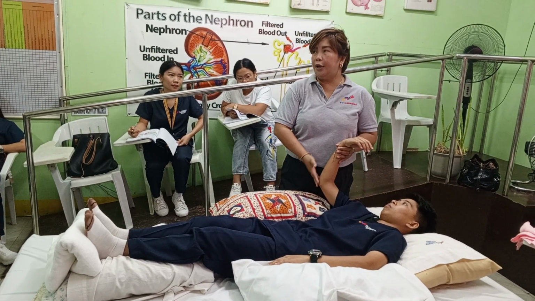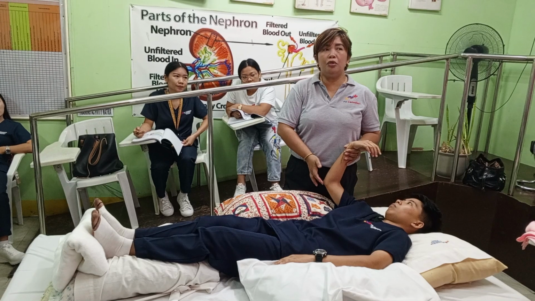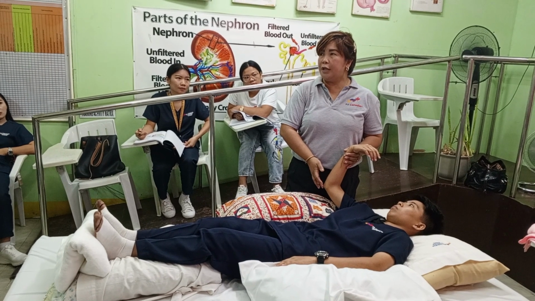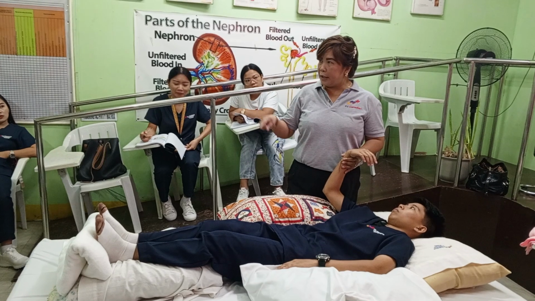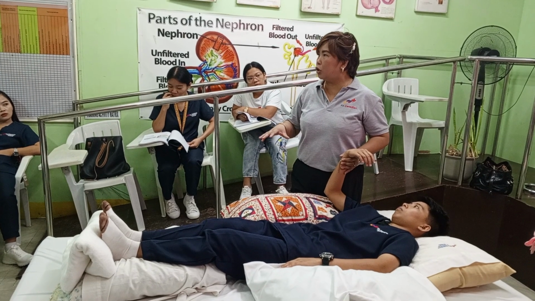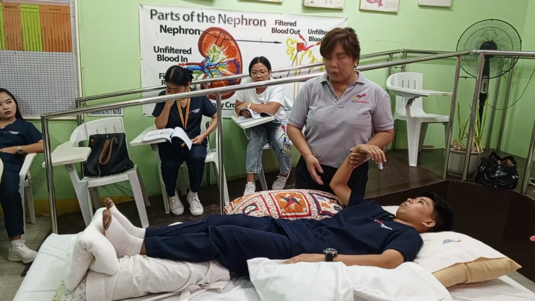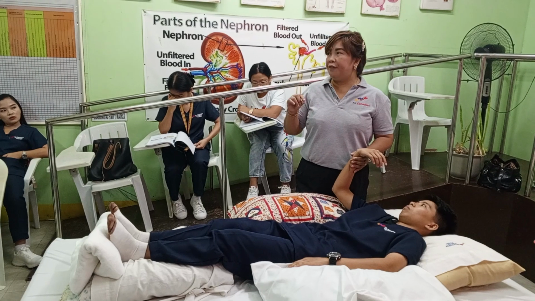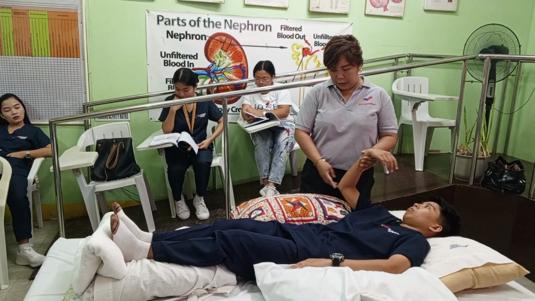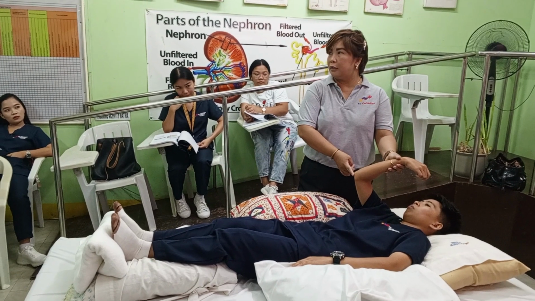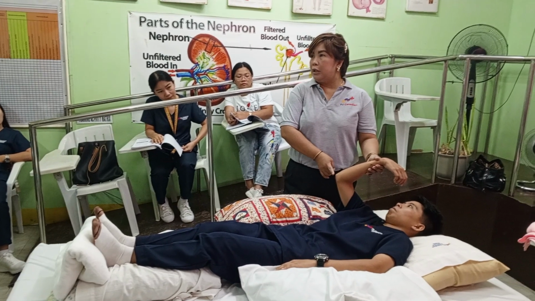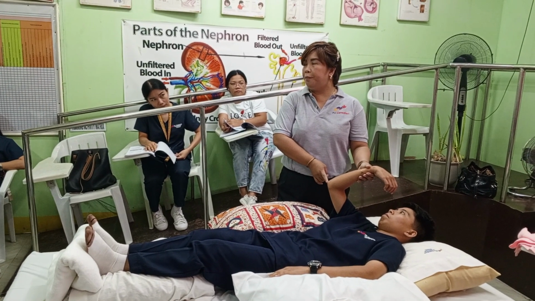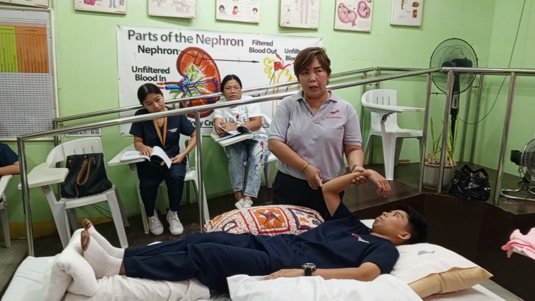This part here is what you call the olecranon process of the ulna. I am now talking about bony prominences. I'm not talking about the region. Okay? So I will now be specific with the bony prominences. This part here is prone to pressure sore. This is a bony prominence. This is what we call the olecranon process, which is part of your ulna.